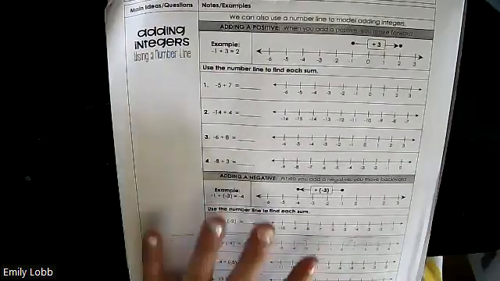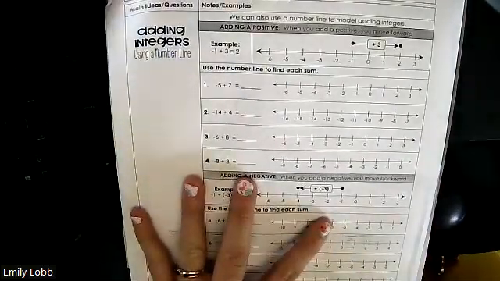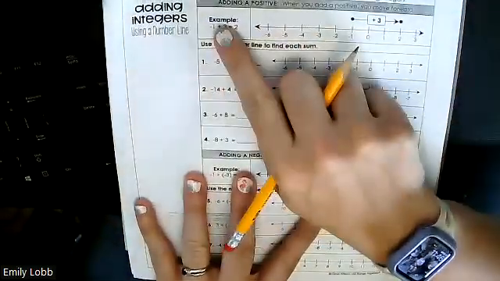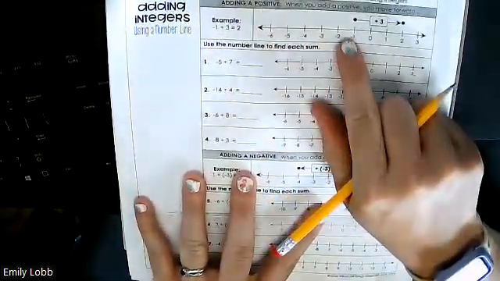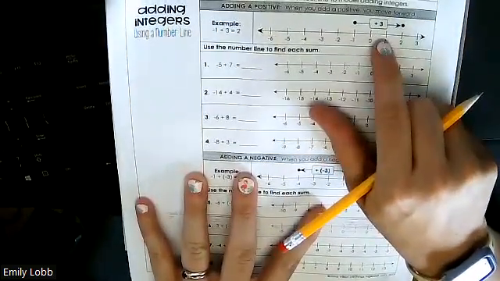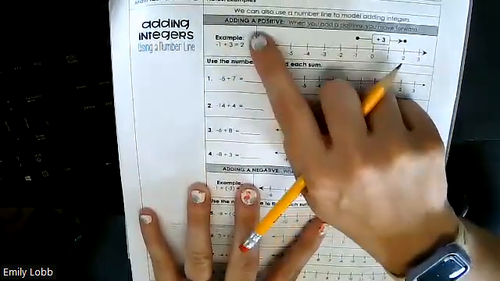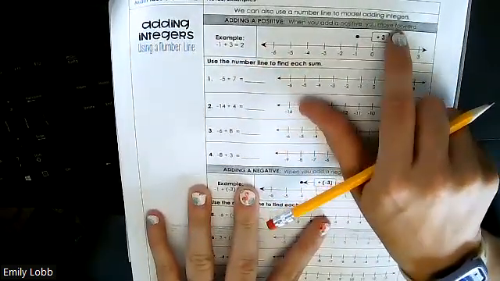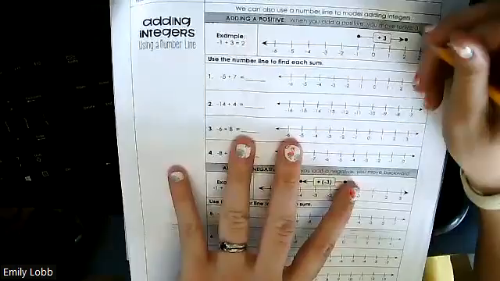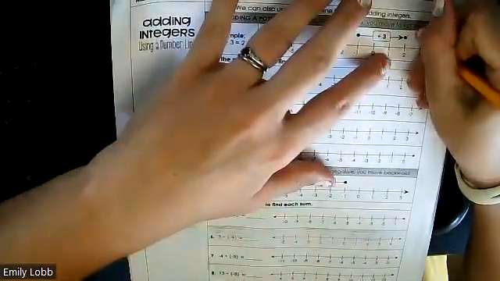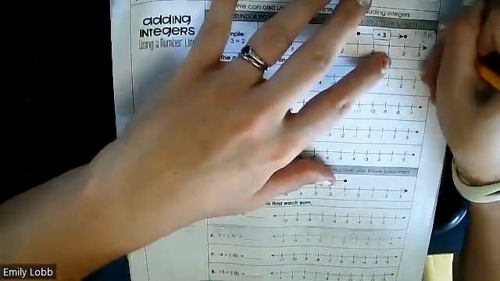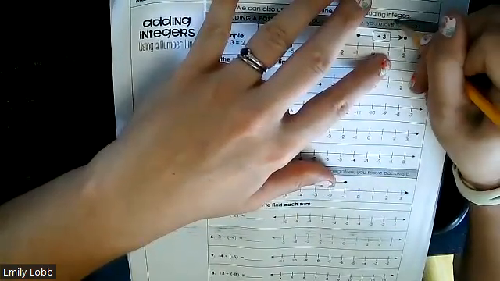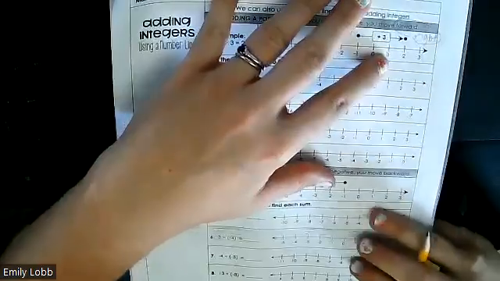All right, so today we are going to add integers using a number line. So they gave us this example, -1 plus 3 is equal to 2. So when you add a positive, you move forward, or in other words, to the which direction? Right. So when they say forward, they mean to the right.